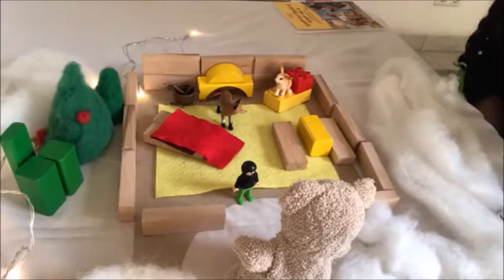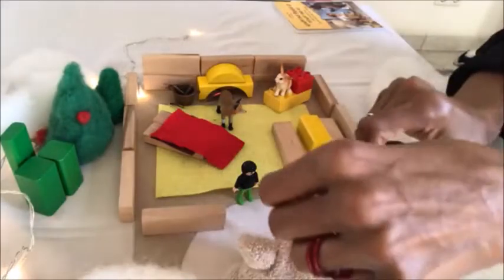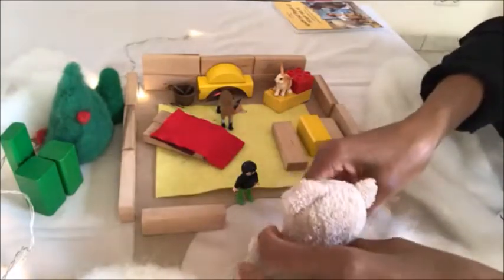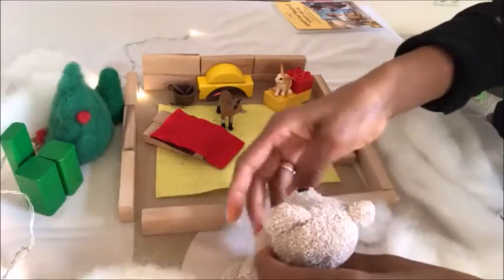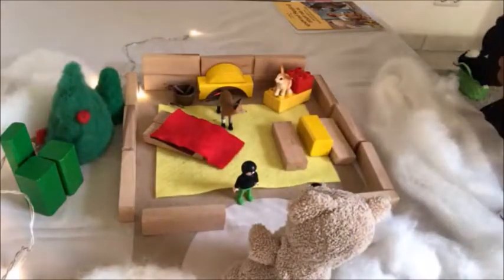And the bear is with his chattering teeth. "Vanya, can I please come in? My ears are frozen and my paws, my legs, everything is frozen.